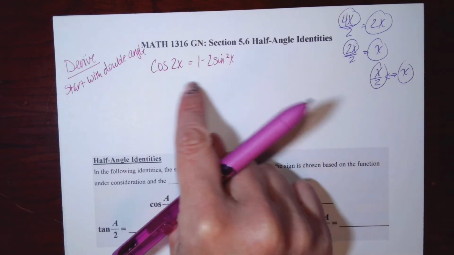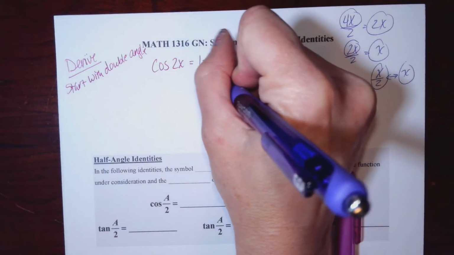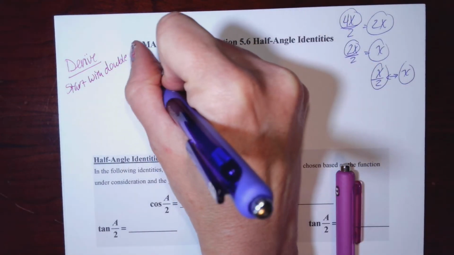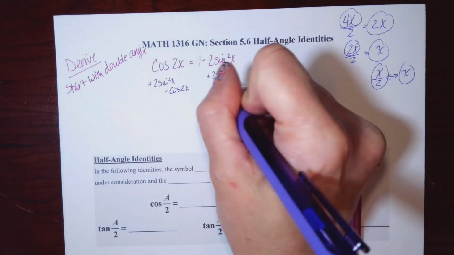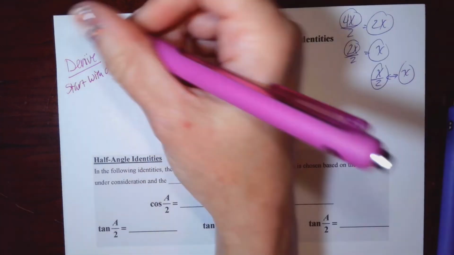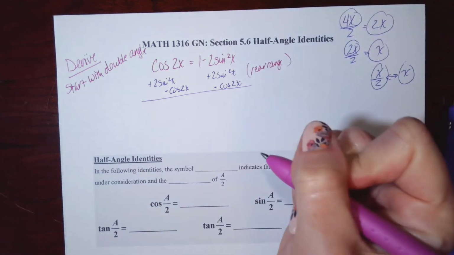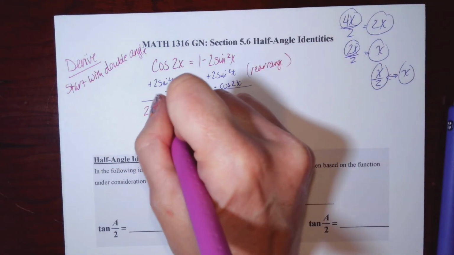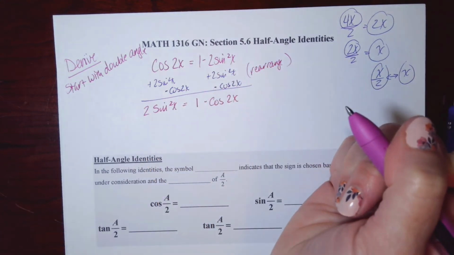So I'm going to add 2 sine squared x to both sides, and I'm going to subtract that cosine 2x to rearrange all my terms. So now I have 2 sine squared x is equal to 1 minus cosine of 2x.